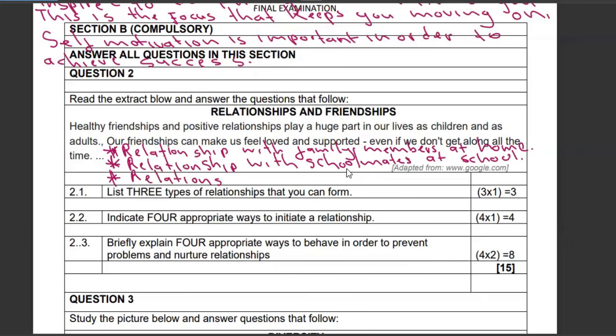Relationship in the community. That is another, these are the 3 relationships. So number 1, with family members. Number 2, with schoolmates. Number 3, with the community as a whole. Then indicate appropriate ways to initiate a relationship.